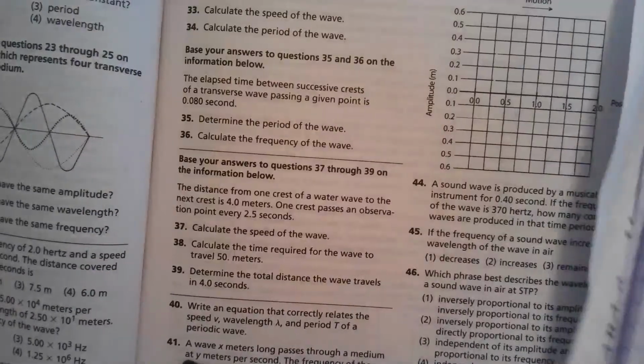Okay. Number 41. Oops, let me move my camera. What the heck?